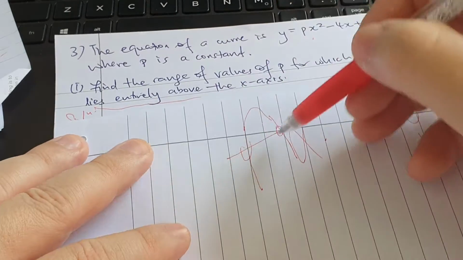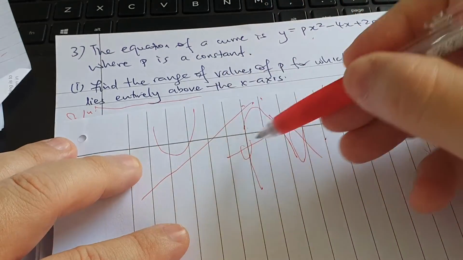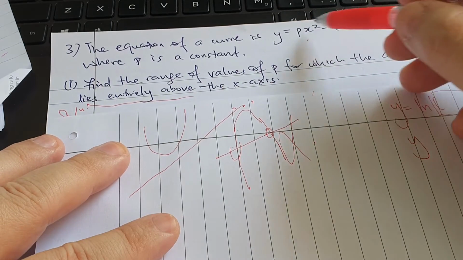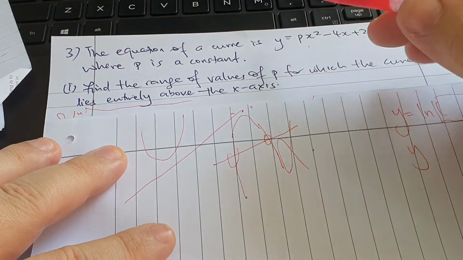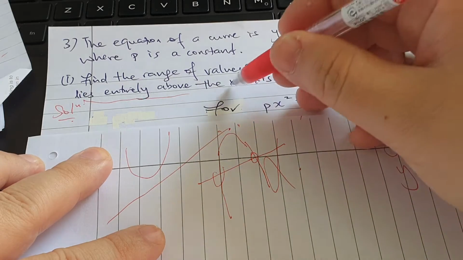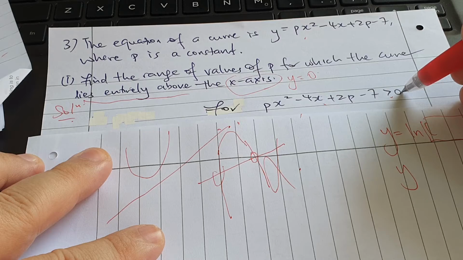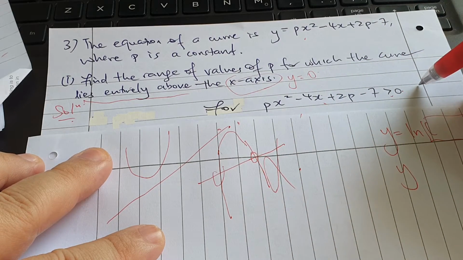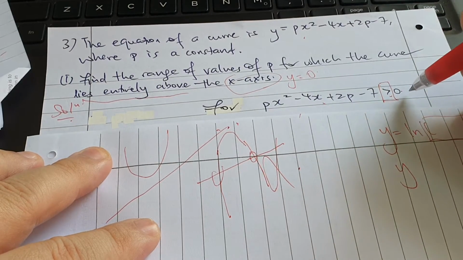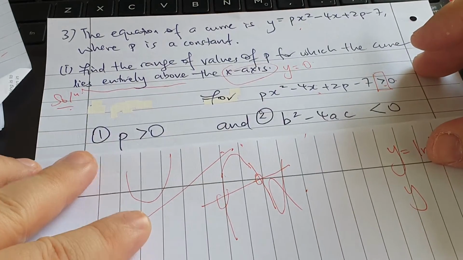So this is not the correct curve. It is not a sad face, it has to be a happy face, and because it lies entirely above, it's like that. Which means that this is greater than the line, because the equation of the line is y equals 0, so it has to be like that. Okay, this will give you marks already. Alright, so in the exam you have to write greater than, you cannot write equal to 0. Okay, I'll explain more when we go through the question.